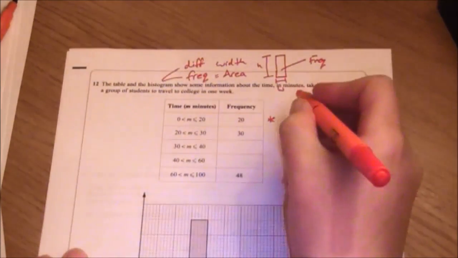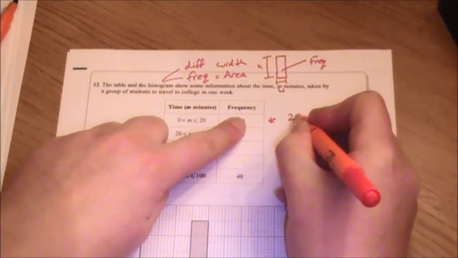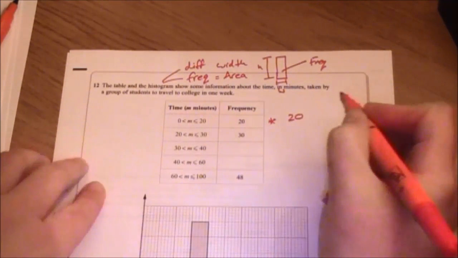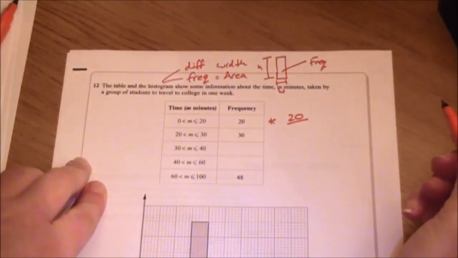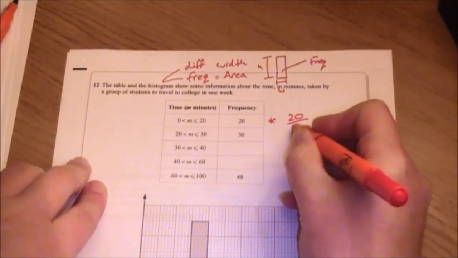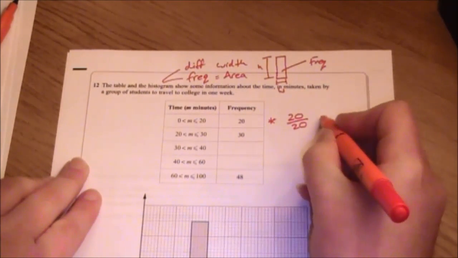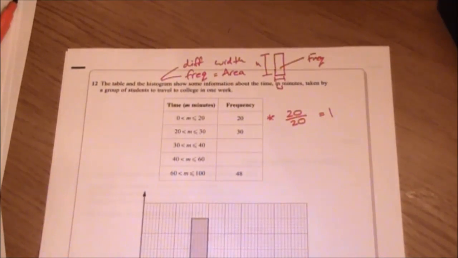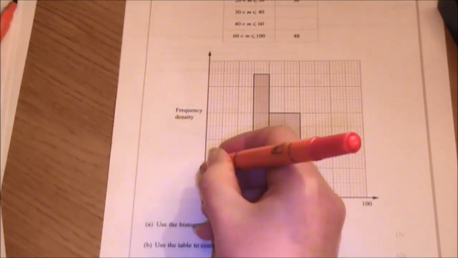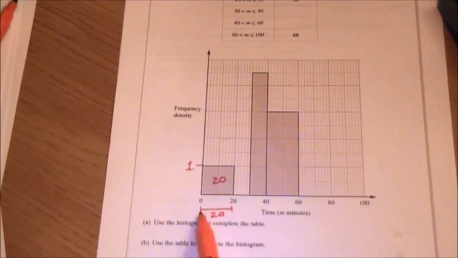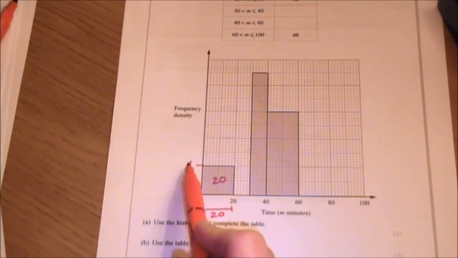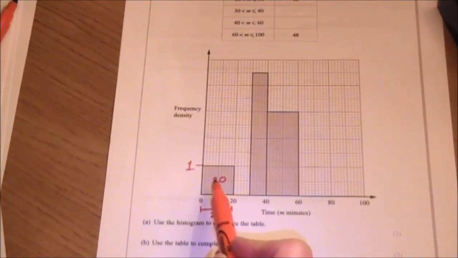The calculation for this would be the area, which is 20, divided by the width, which is also 20. And that would equal 1. So my bar has a height of 1, because 20 times 1 gives me 20.